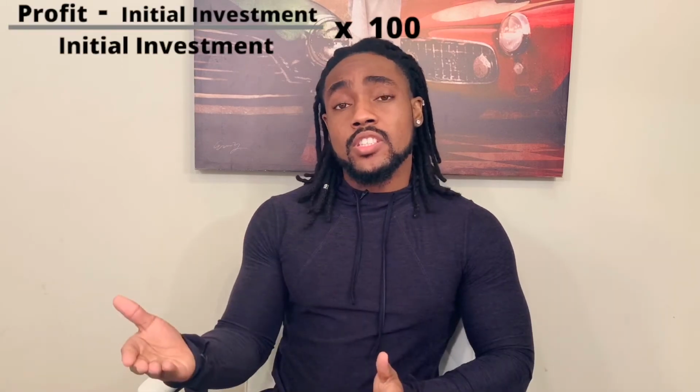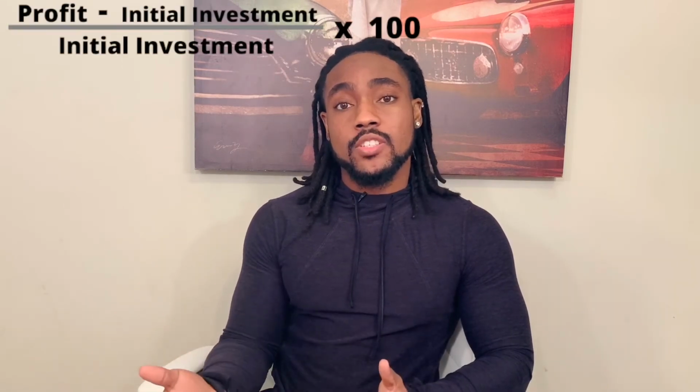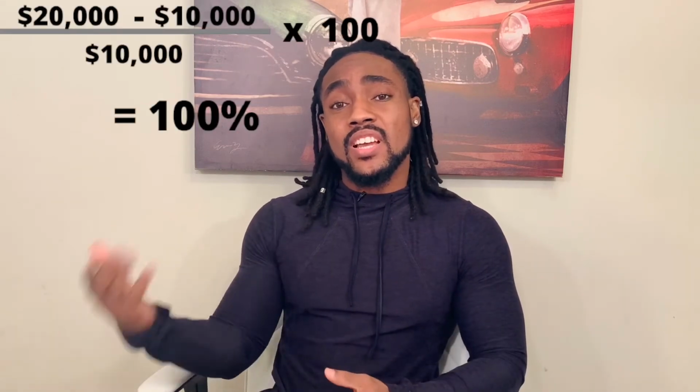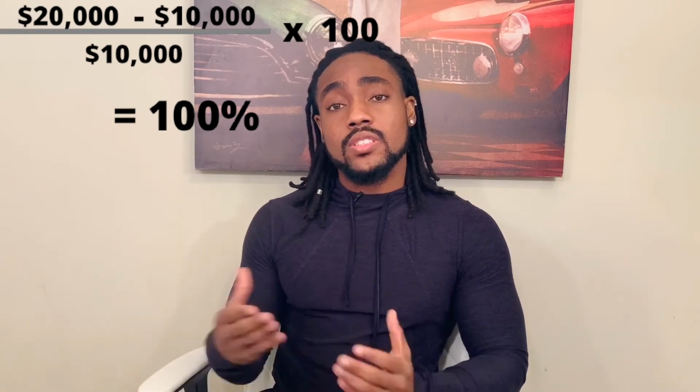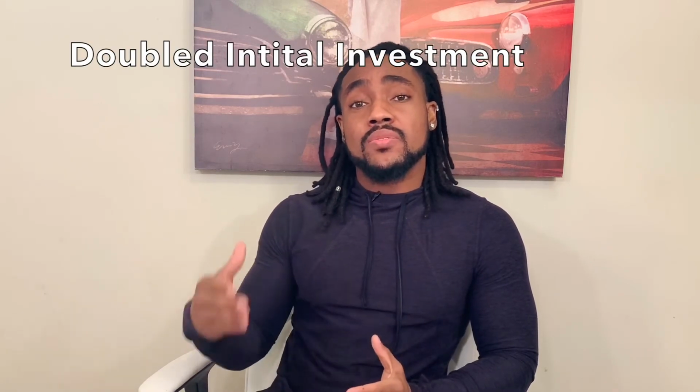ROI is simply calculated by this formula: profits minus initial investment divided by initial investment multiplied by 100. In this case, $20,000 in profits minus $10,000 initial investment divided by $10,000 multiplied by 100. This gives us a value of 100%. This means that each shareholder, including myself, has pretty much doubled their initial investment in the company.